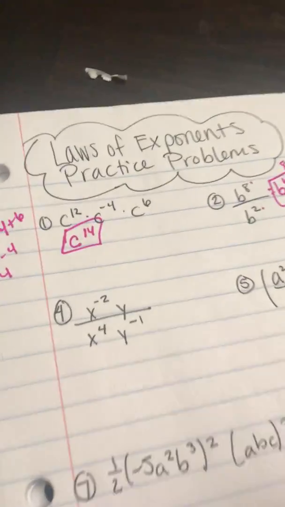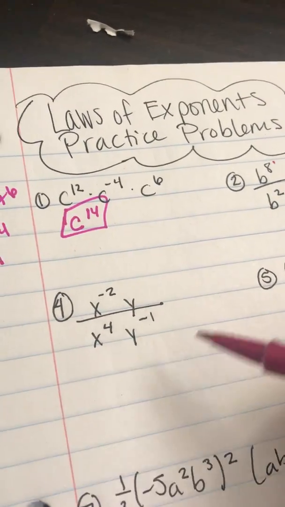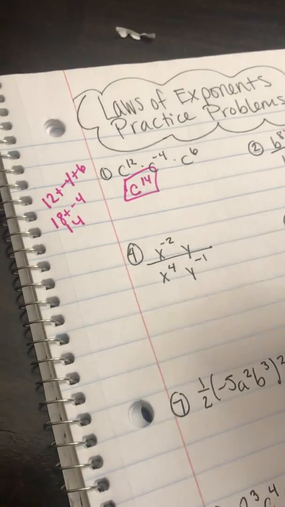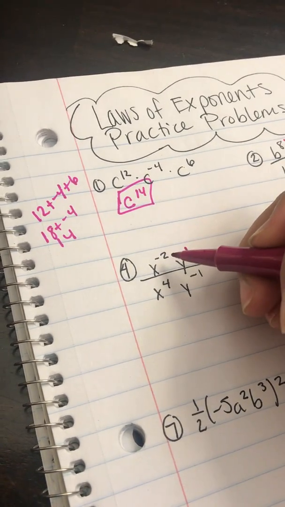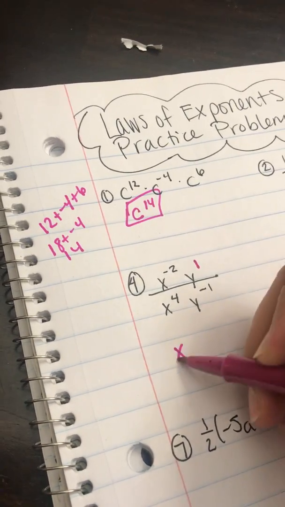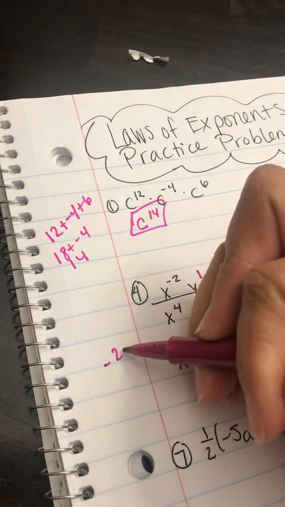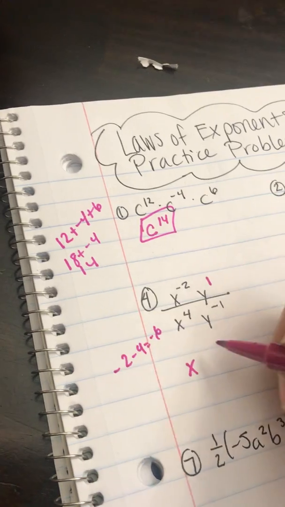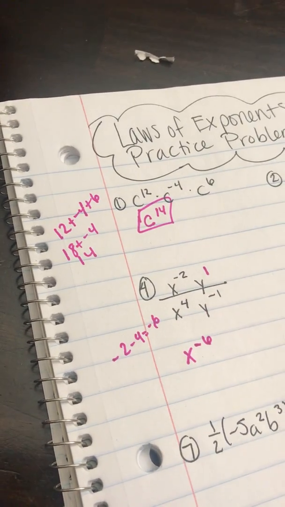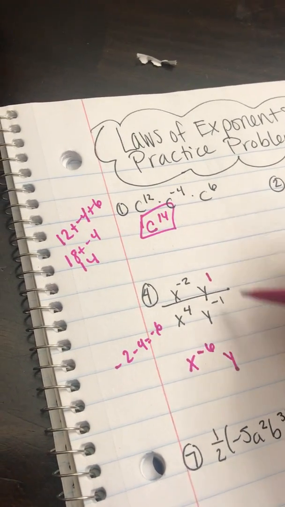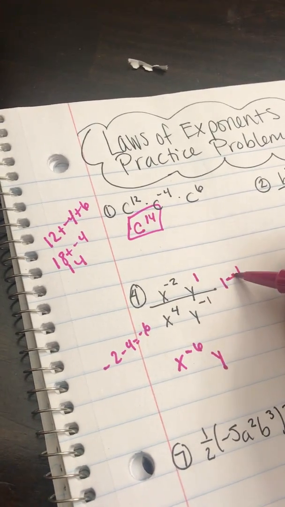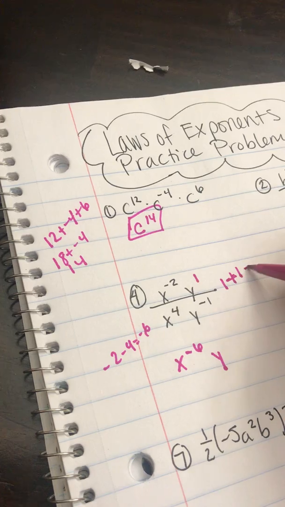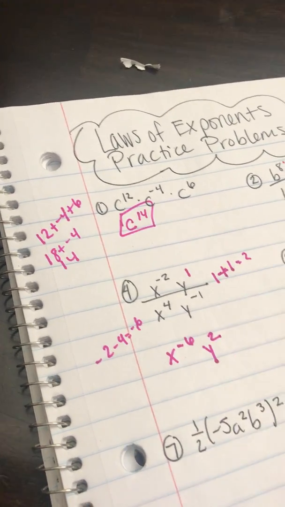If you look at this next problem, it's also division. So when you divide, you subtract exponents. So I'm going to put my imaginary 1 here, and I'm going to start with the x's. So we're going to do negative 2 minus 4, which is negative 6. So that becomes x to the negative 6. Then I write y. We're doing 1 minus negative 1. 1 minus negative 1 changes to plus 1, which is 2. So we get y squared.